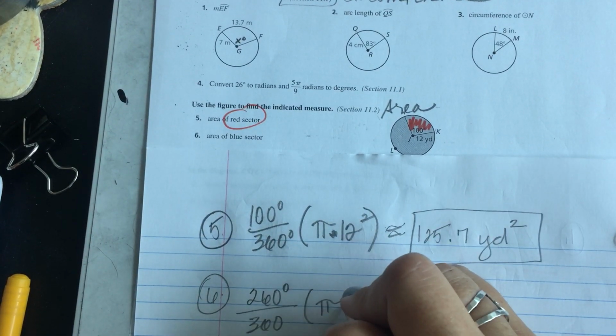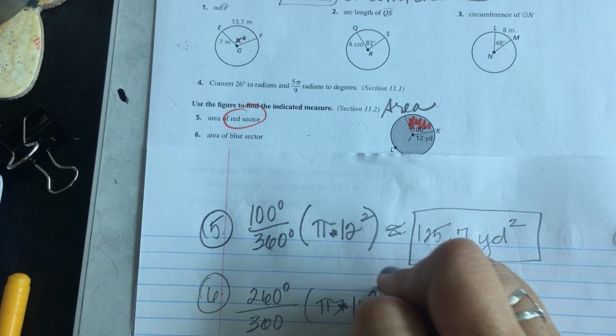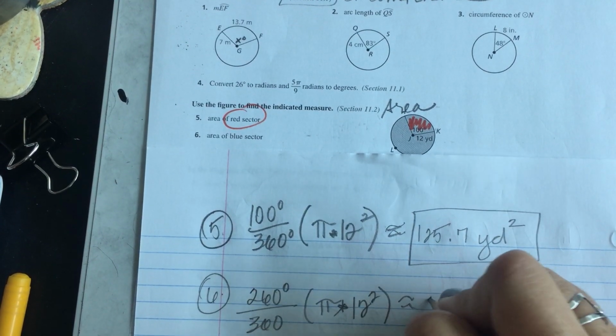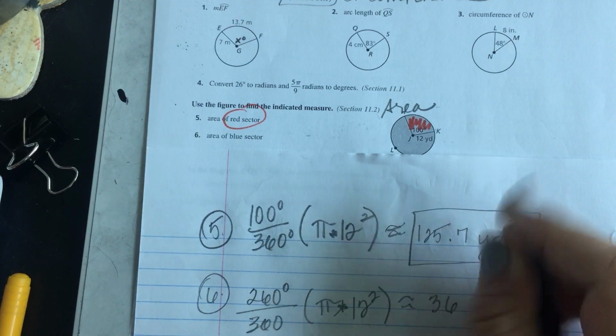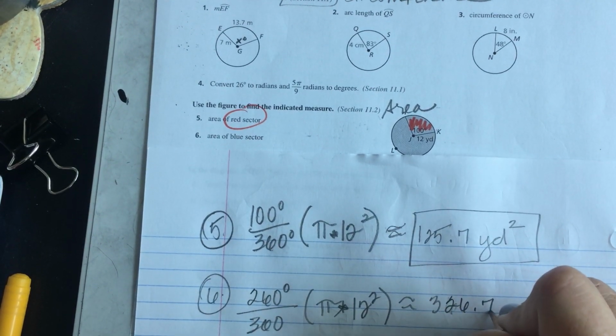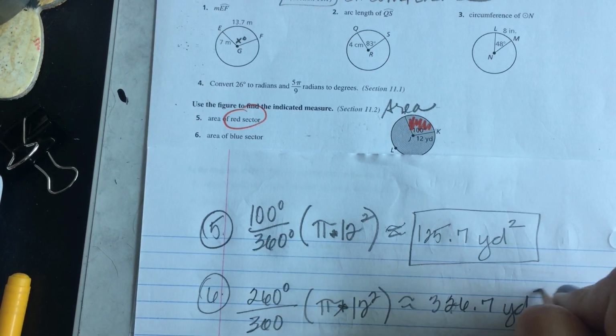So actually, I can just go back into my calculator and do a, you guys ever do second enter? It brings your problem back and then you can change stuff. Like I'm changing the numerator. I got 326.7 for that. Oops. 326.7 yards squared for that.